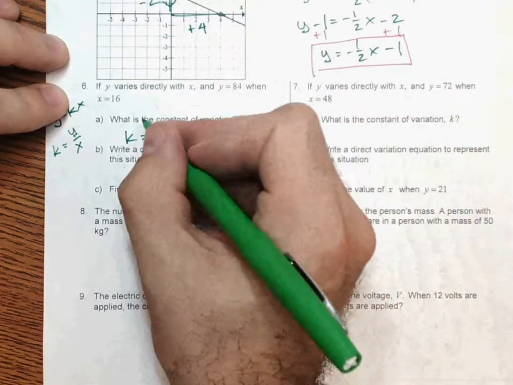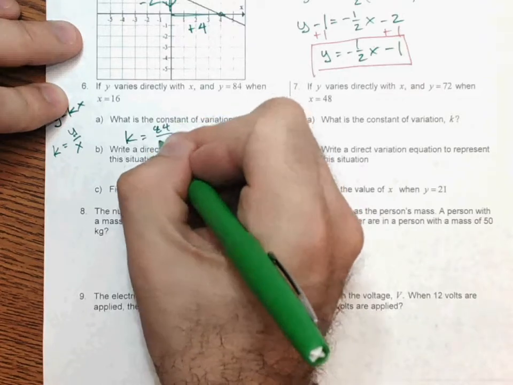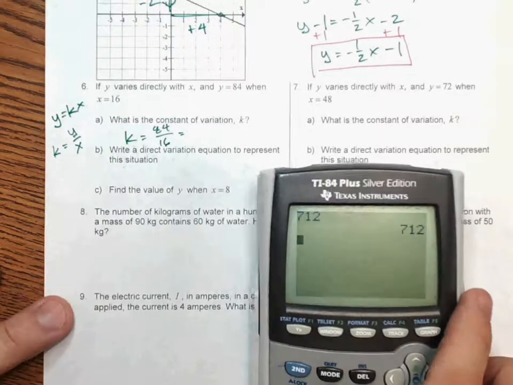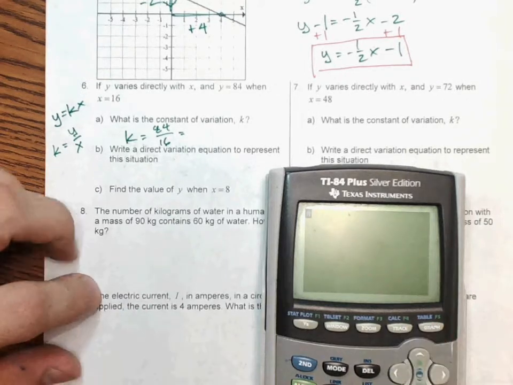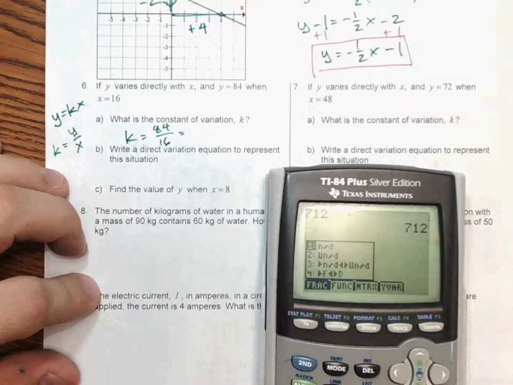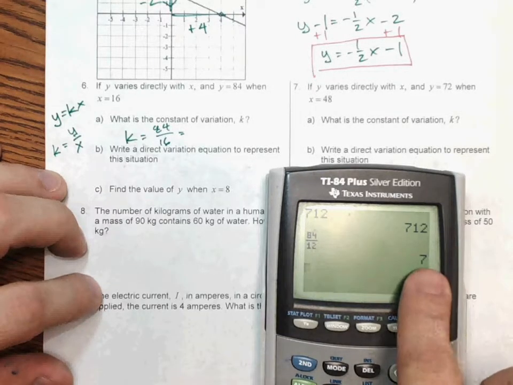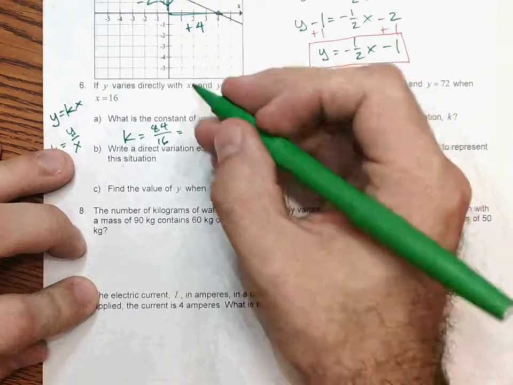So 84 over 16, and then we are going to divide, or at least reduce that fraction. I left my calculator on the other side of the room, so just hold on for a second. The easiest way to reduce that number is to plug it into the calculator as a fraction. Alpha y equals, enter, 84 over 16, and my answer is 21 over 4, so k equals 21/4.